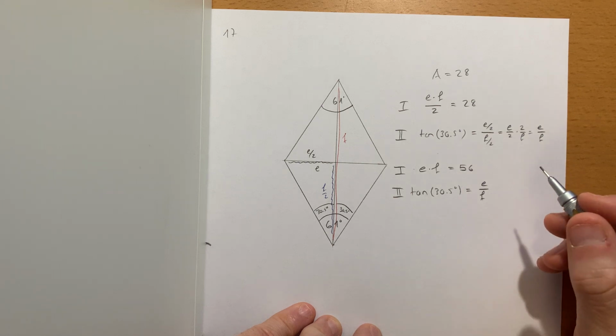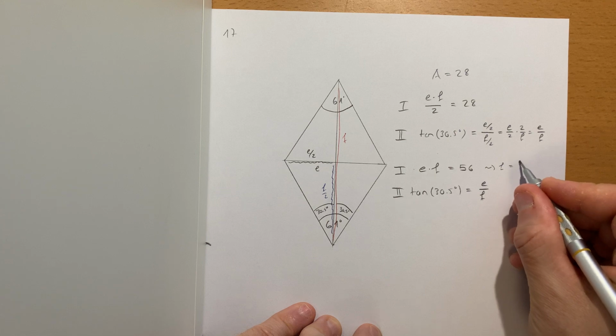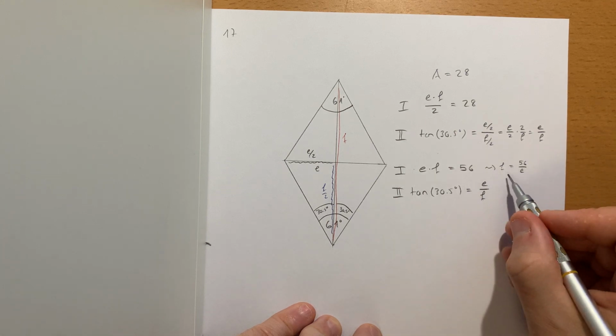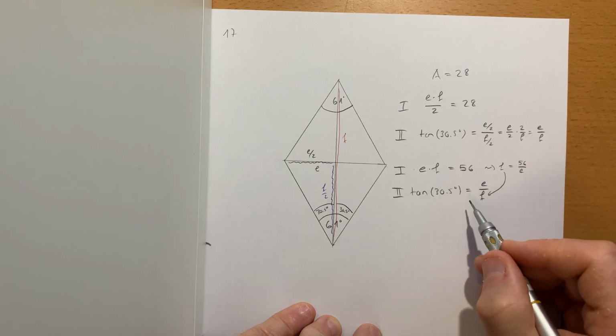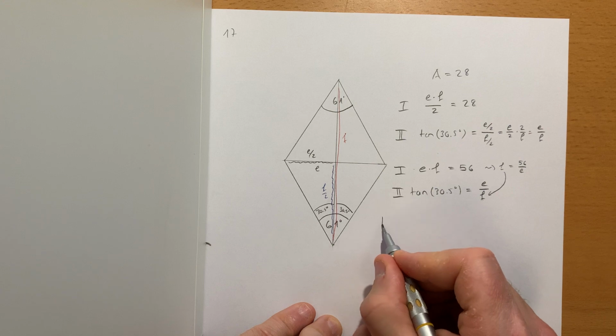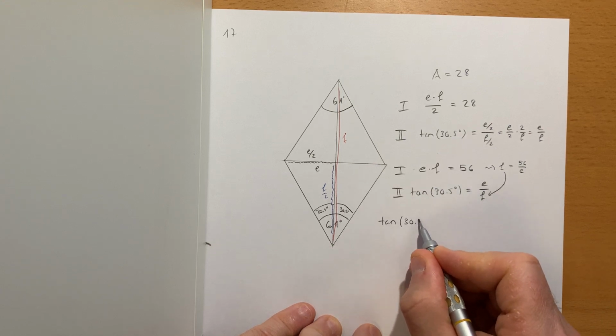So that's not too hard. So let's isolate F. F is 56 divided by E. And plug this in here. That's how we reduce the number of unknowns. Now look, your second piece of information, second equation, becomes this.